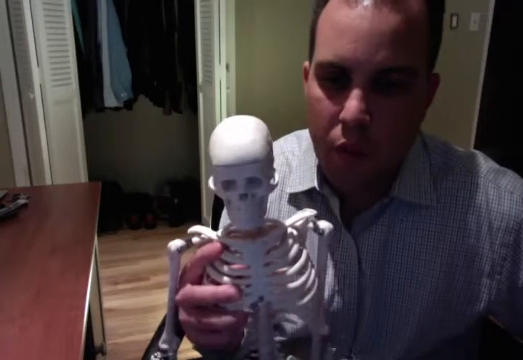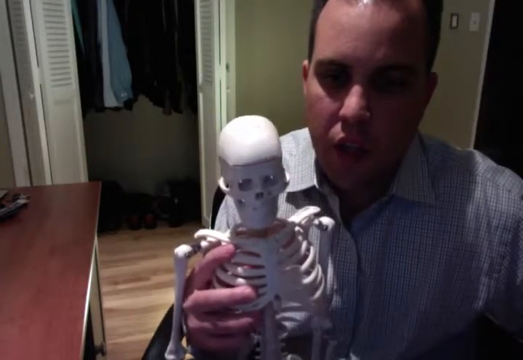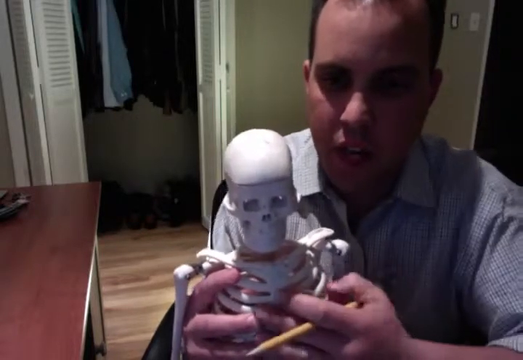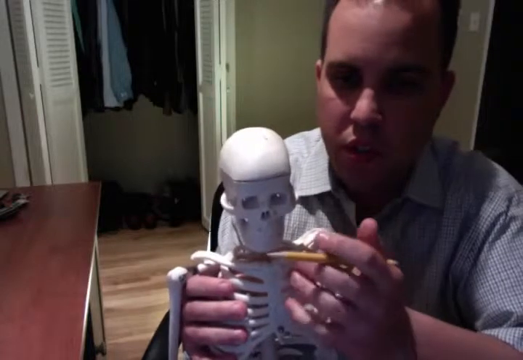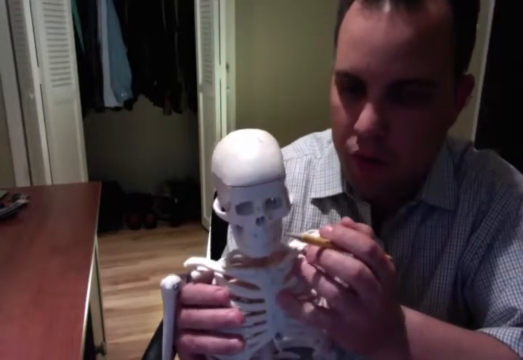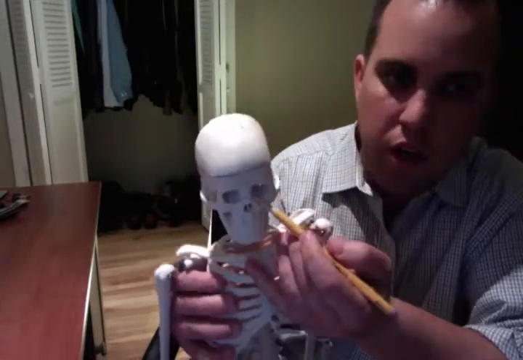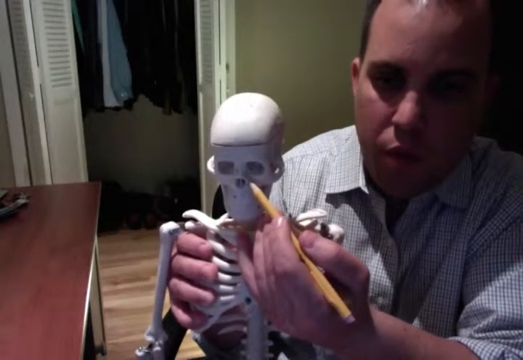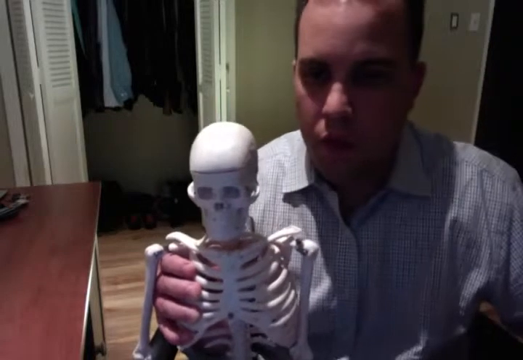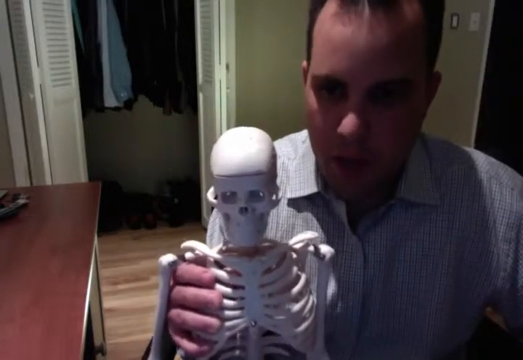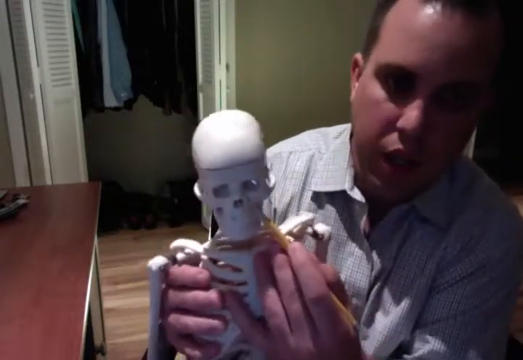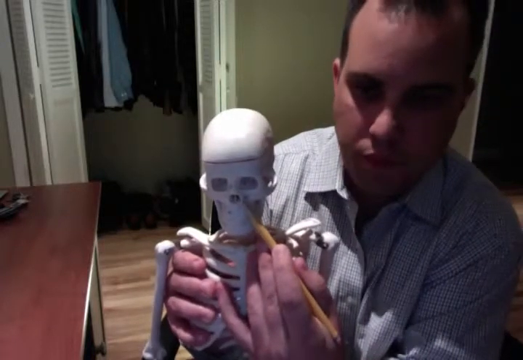Moving on to the ethmoid bone. The ethmoid bone is located in front of the sphenoid bone. It contains two masses, one on each side of the nasal cavity, which is joined horizontally by a thin cribriform plate. Again, we have right here, where my pencil is, the ethmoid bone. Okay, the vomer bone and perpendicular plate of the ethmoid bone, indicated right here where my pencil is at.